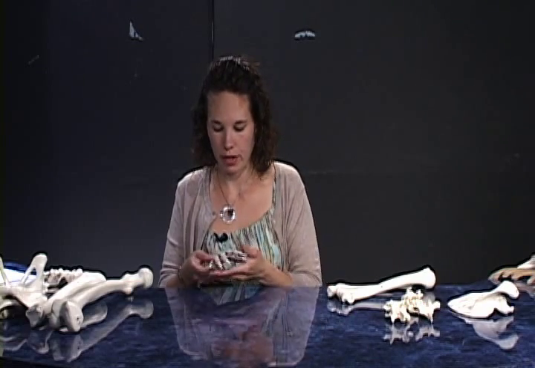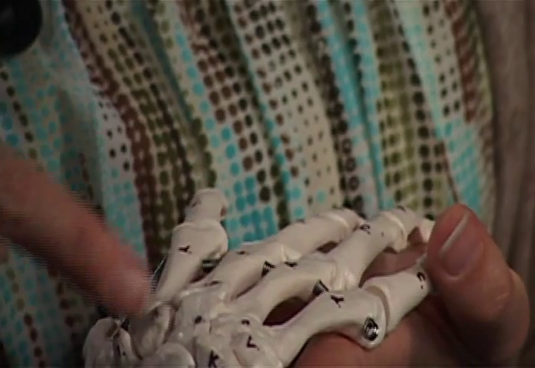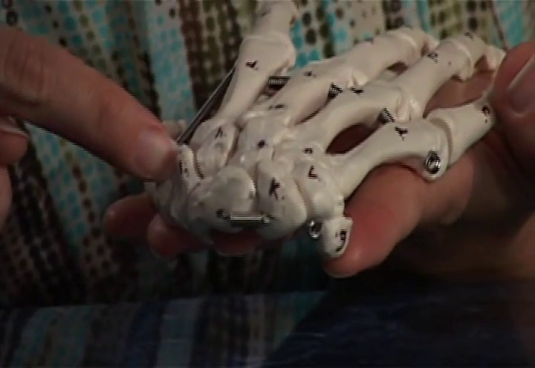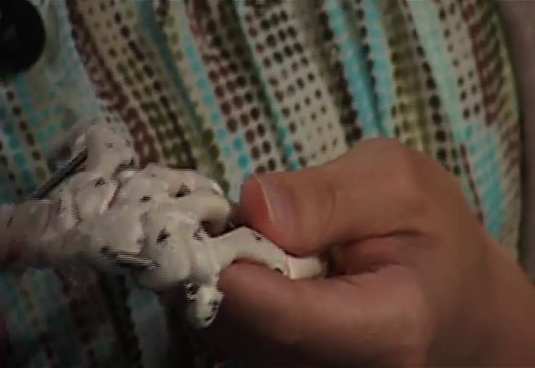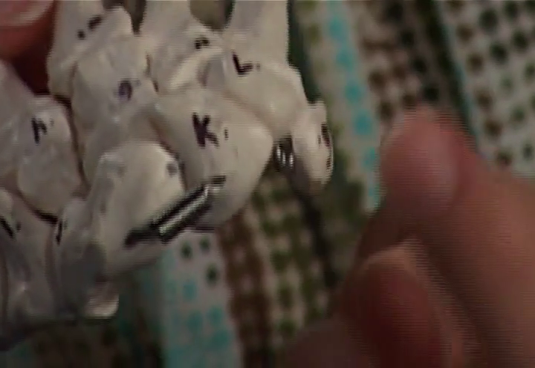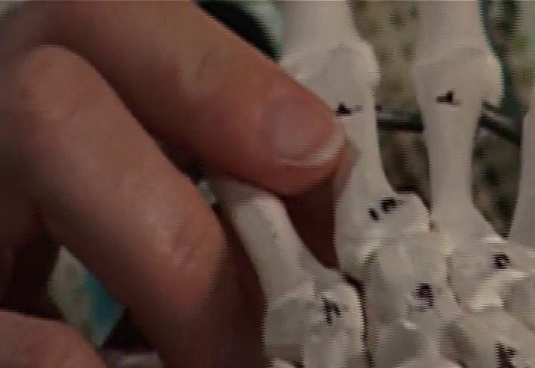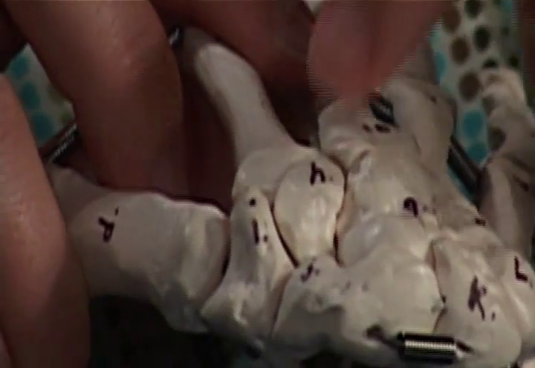Then we have the hand. When we look at the hand, this set of bones right here are considered the carpals, in that wrist region. Each bone has its own individual name. So you have the scaphoid, the lunate, the triquetrum, the pisiform, the hamate, the capitate, the trapezoid, and the trapezium.